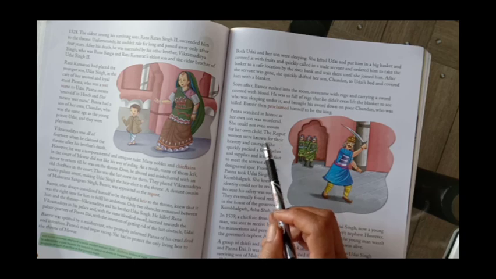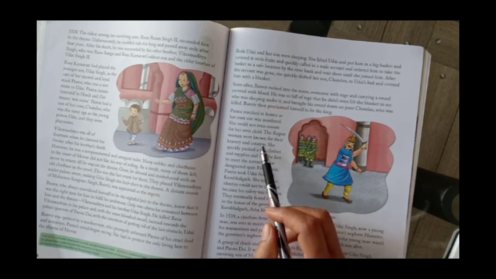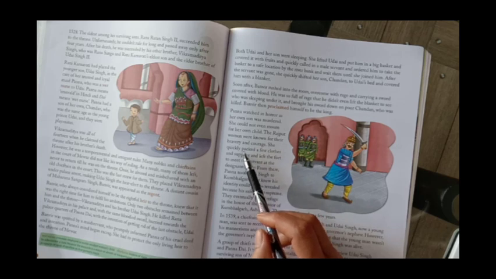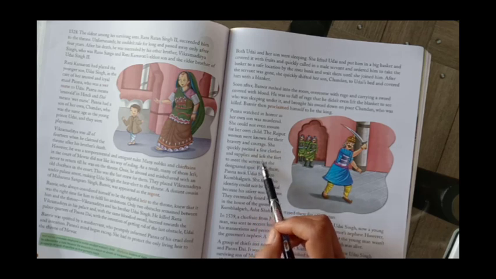Even at the death of her own son, she was not able to mourn. The Rajput women were known for their bravery and courage. She quickly packed a few clothes and supplies and left the fort to meet the servant at the designated spot.